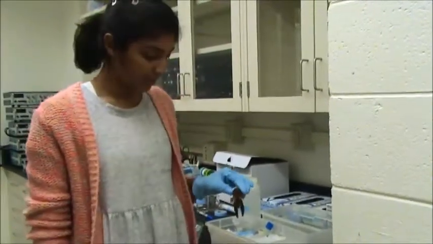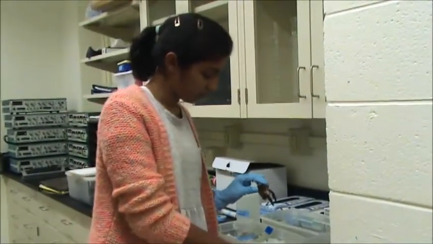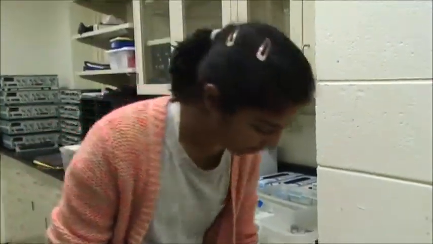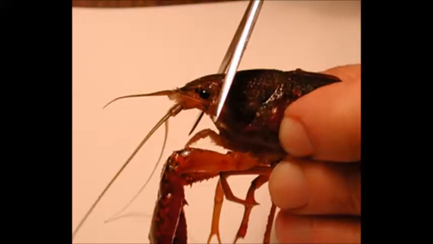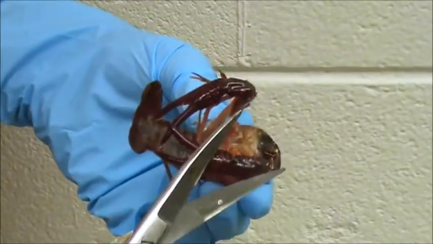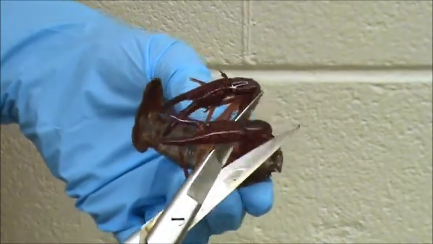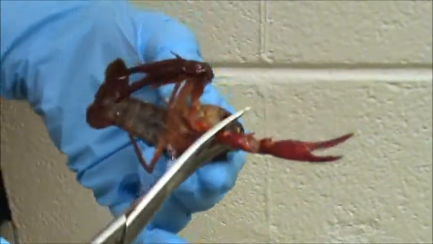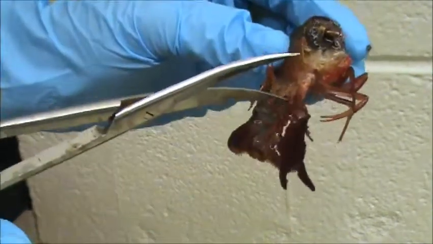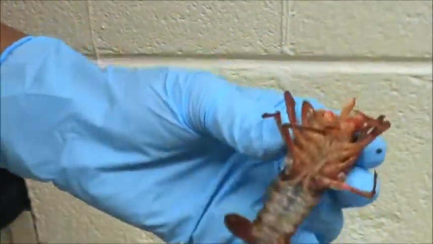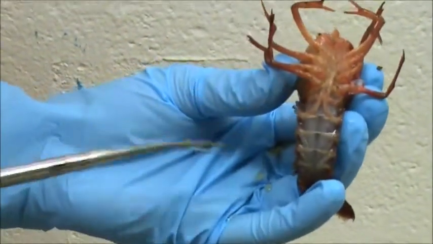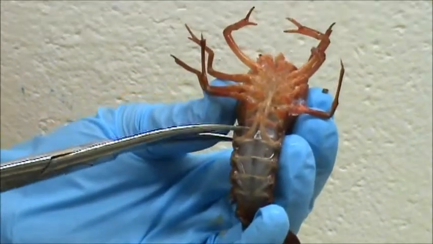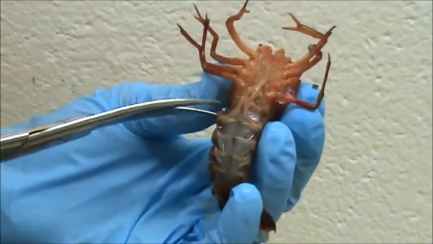So after 10 minutes, we are going to quickly decapitate his head. And now we're going to clip these big claws so they won't hurt you. So now we're going to separate the abdomen from the thorax, and you can see that he's a male from the large stylets. And we're going to try to cut as close to the thorax as possible.